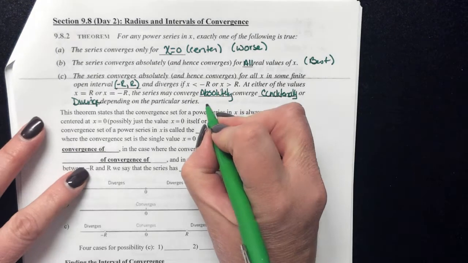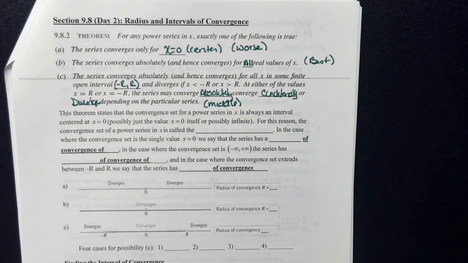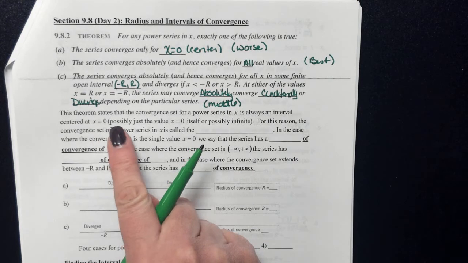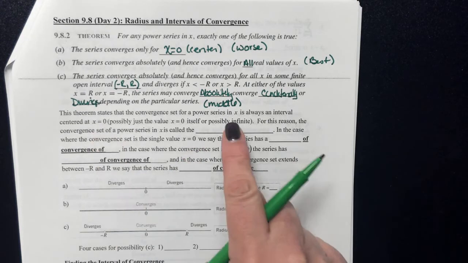Like I said, this is your middle of the road. You may think it's your worst case scenario because this is going to require more work for you to do. It's going to bring back all those convergence tests that we studied back from 9.1 to 9.6. But in terms of graphically what we're looking at, it is the middle of the road scenario. It's not our best, it's not our worst case. So like I said, it may converge just at the center, x equals 0, or it could be infinite.